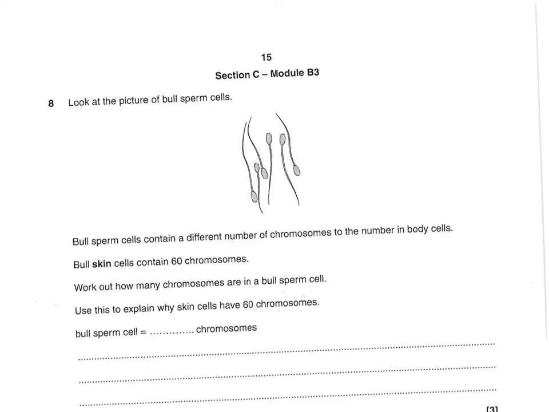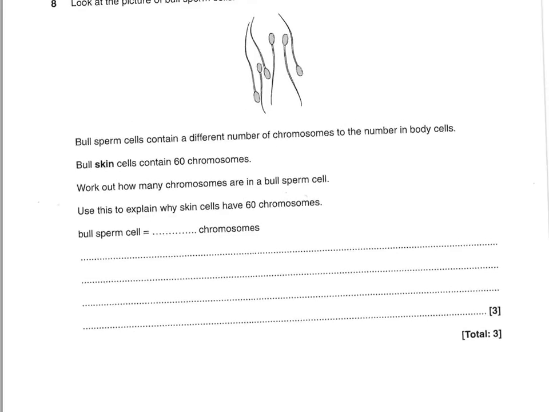This first question says, look at the picture of bull sperm cells. Bull sperm cells contain a different number of chromosomes to the number in body cells. Bull skin cells contain 60 chromosomes. Work out how many chromosomes are in a bull sperm cell, and use this to explain why skin cells have 60 chromosomes. So, the first thing is the bull sperm cell has 30 chromosomes.